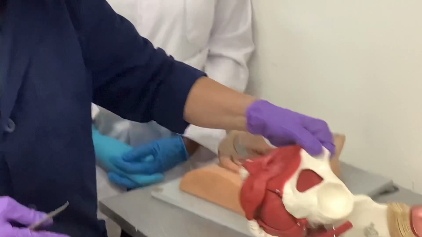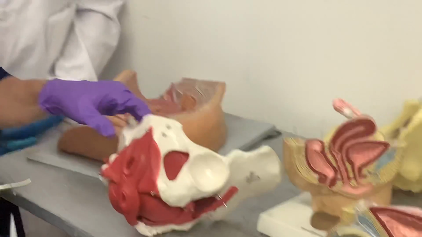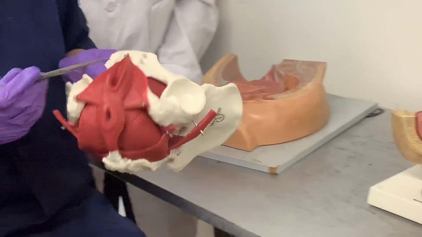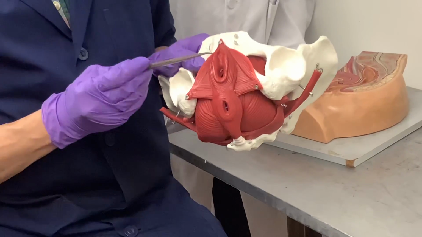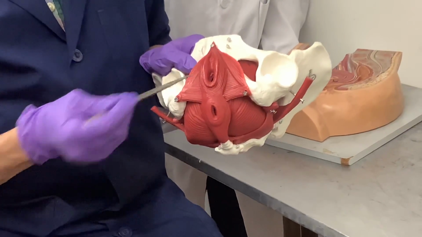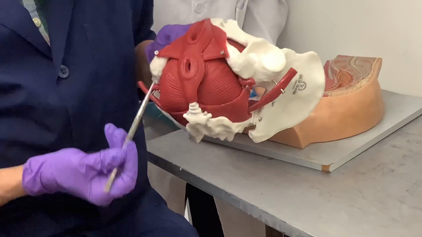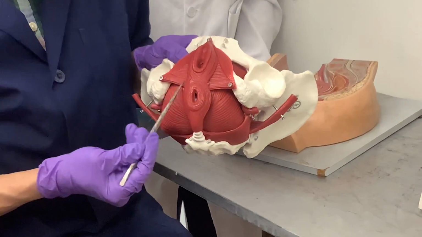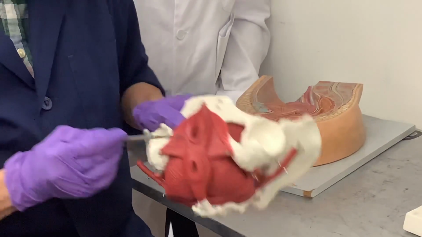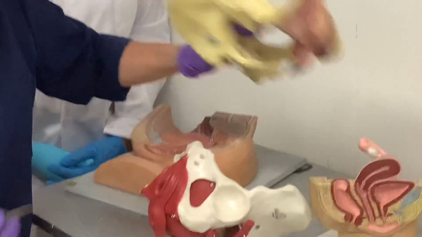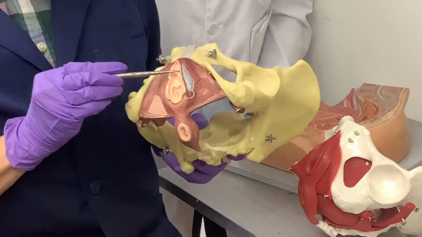Here's another. It's the same thing, but with some slight variation. So again, this would be the ischiocavernosus, and this one would be the bulbospongiosus. This one, perineal body. Okay, this one here, superficial, and then this one is the deep. Okay, I forgot to mention this one here.